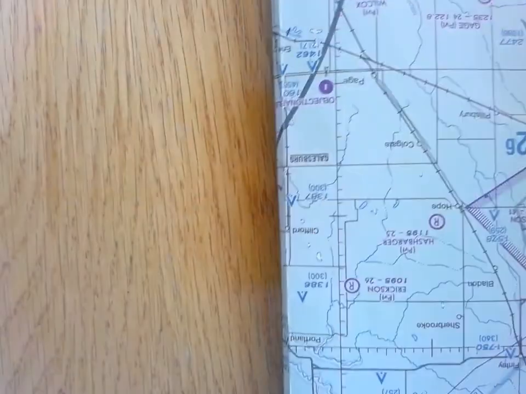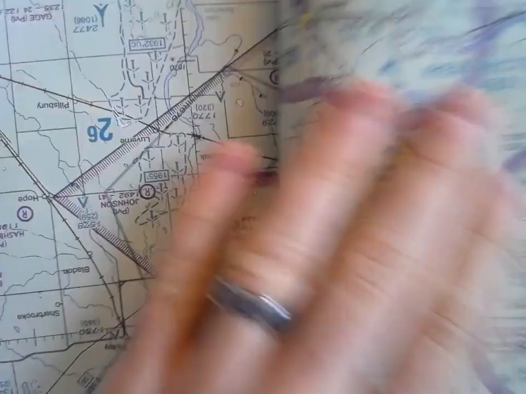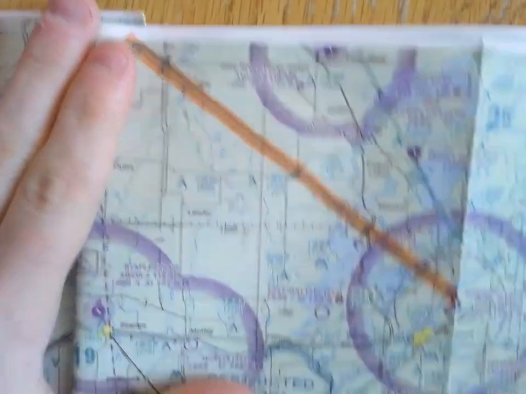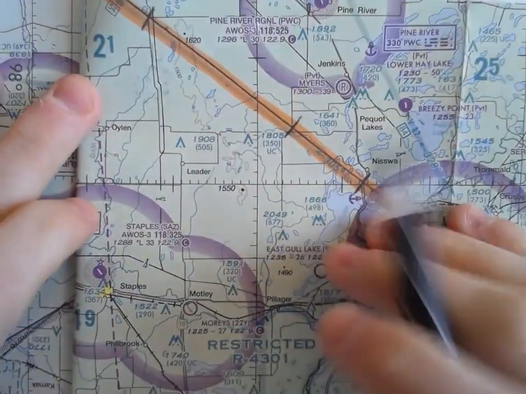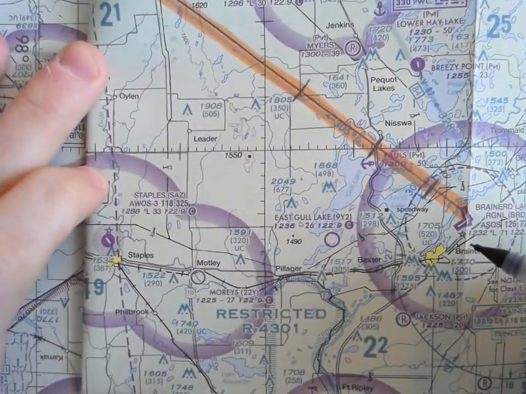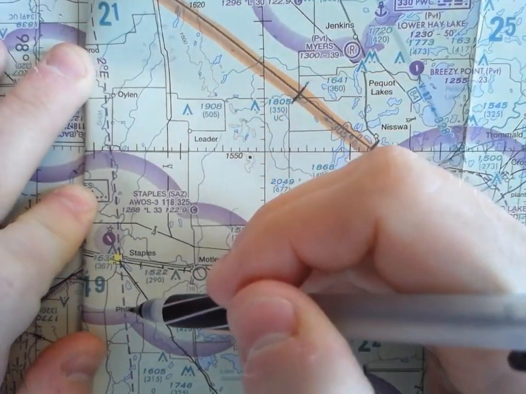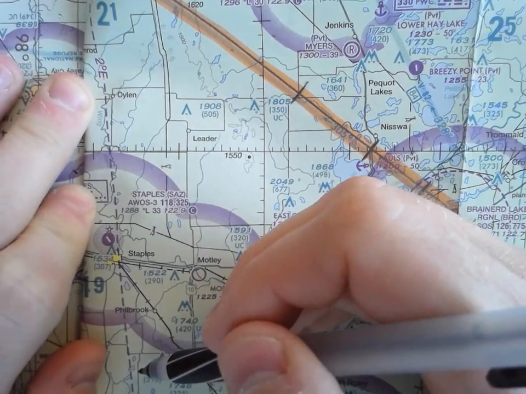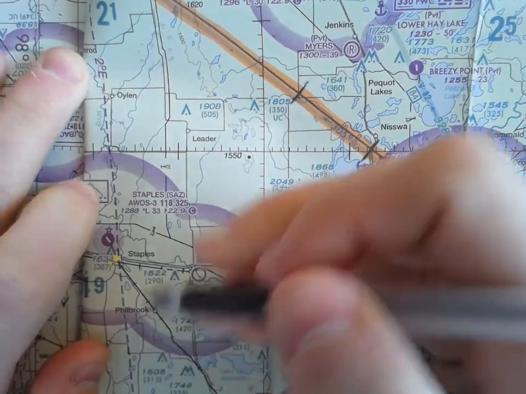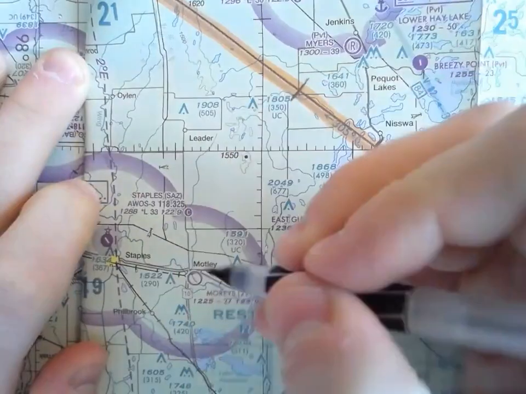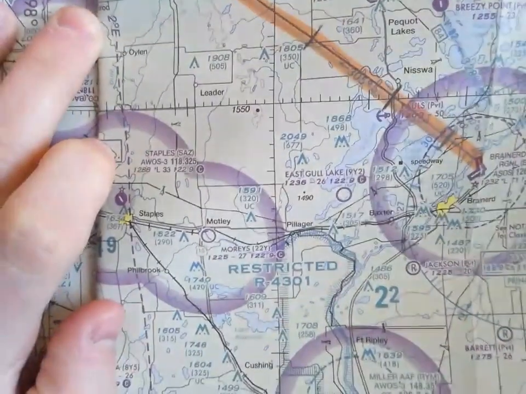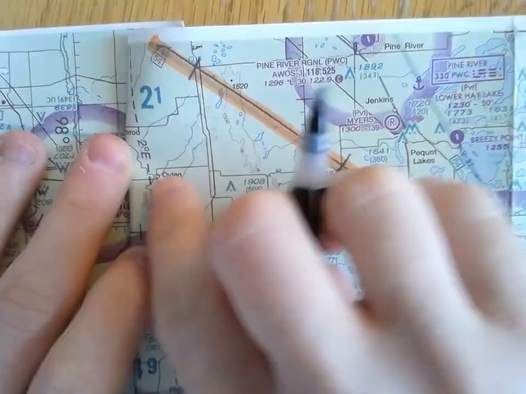If we go back to the other side, we can try to find a line of variation. These lines are called isogonic lines, and we see an isogonic line. Isogonic lines are dashed magenta lines. So we've got our departure airport of Brainerd. This dashed magenta line right here is your isogonic line, which is the difference between your true north and magnetic north, or your variation. And you see up here it's labeled 2 degrees east. So our variation on departure out of Brainerd is 2 degrees east.